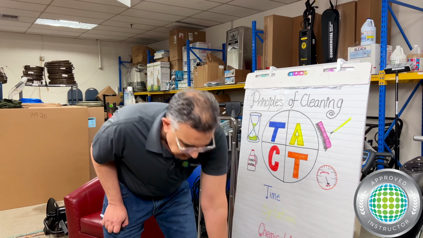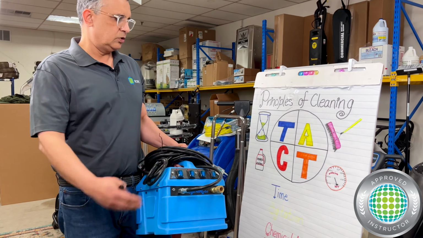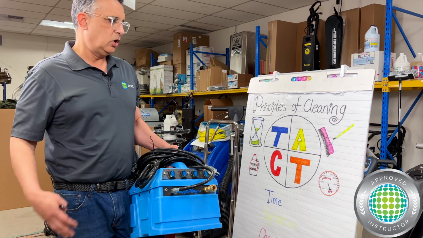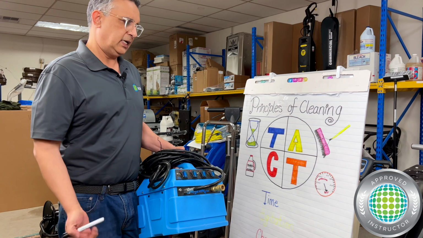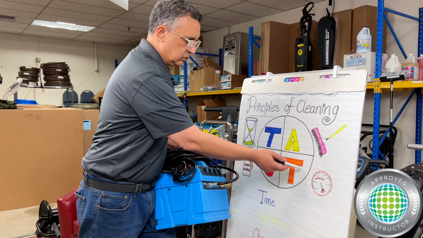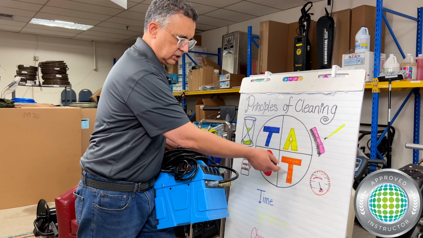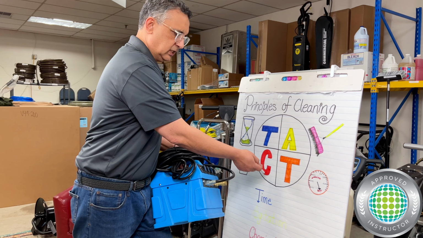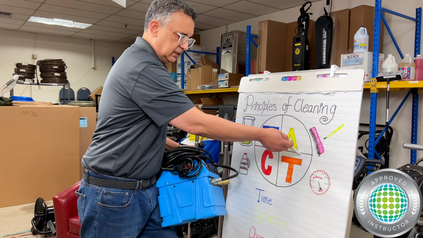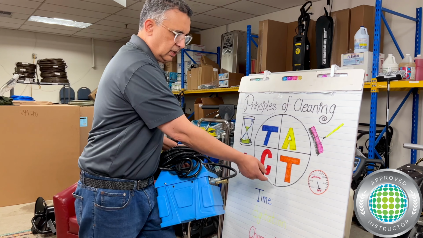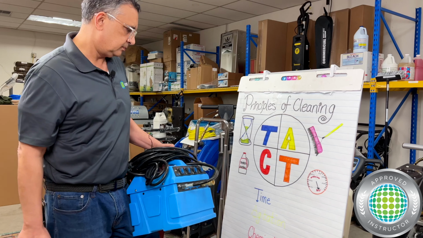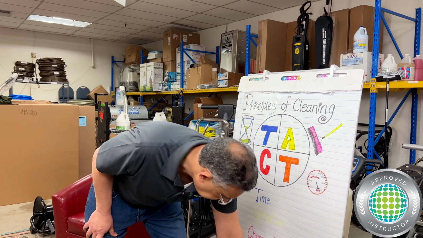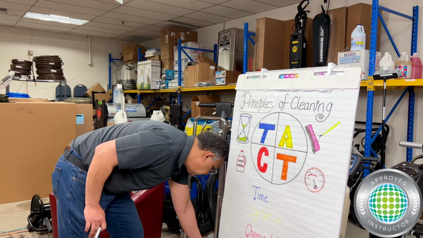Temperature example would be a heater. You can use a portable electric heater like this, or you can use one of the diesel heaters, which gives you unlimited heat. So for example, if you use this and it's pretty good, it's going to take up this. But if you use the diesel heat, it may be so hot that you may not even need to agitate, because the temperature is more consistent. It's hotter.